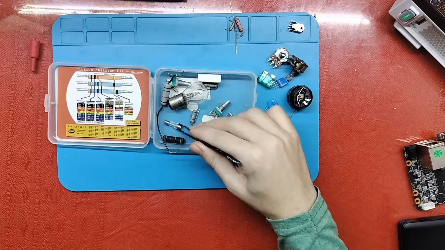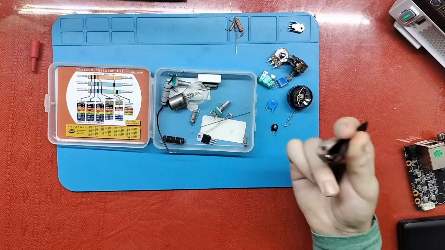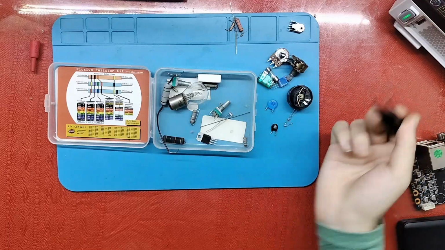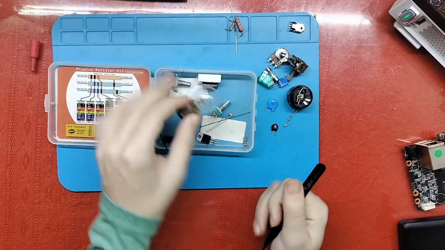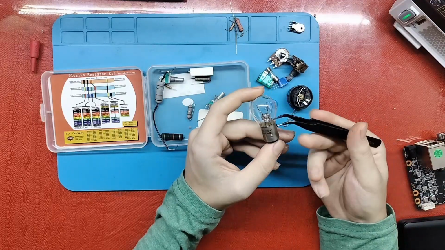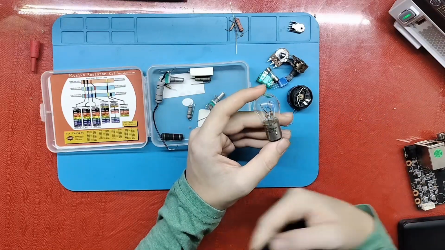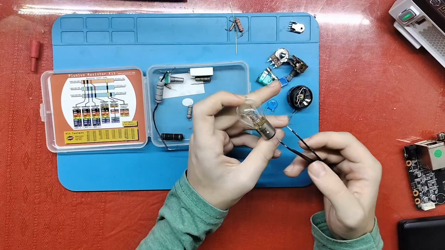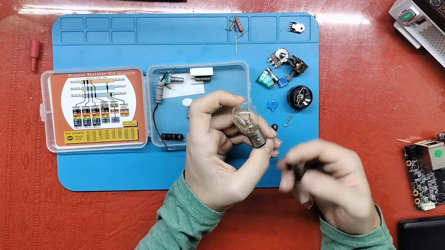And even though these are called fuses, they're nothing more than glorified resistors that are made to break at certain points. And this is just your standard filament light bulb, which is also just a resistor at the end of the day. It has a filament which is gonna heat up due to resistance.